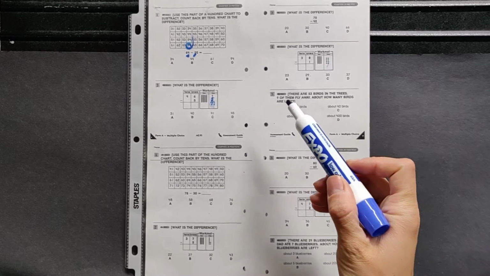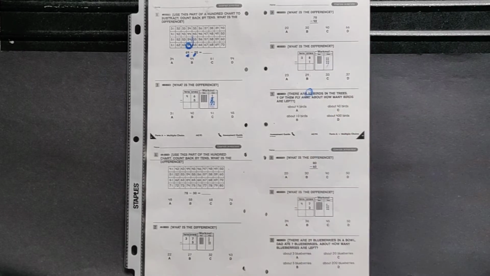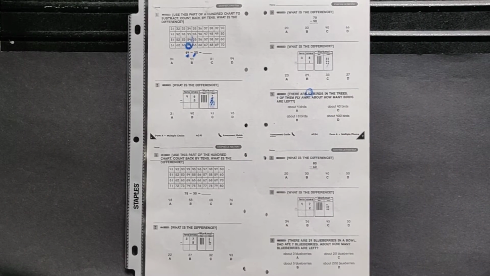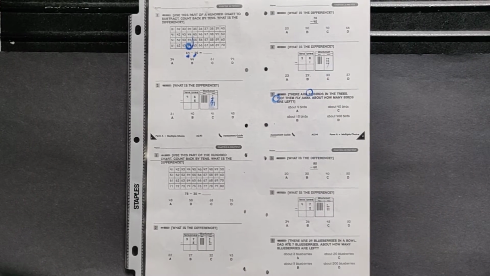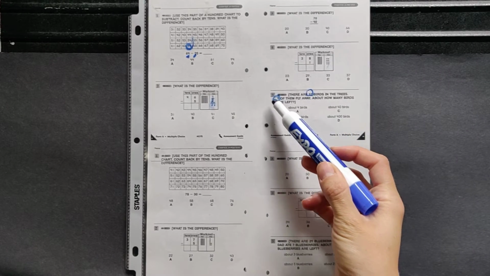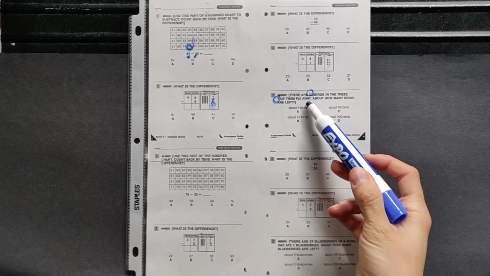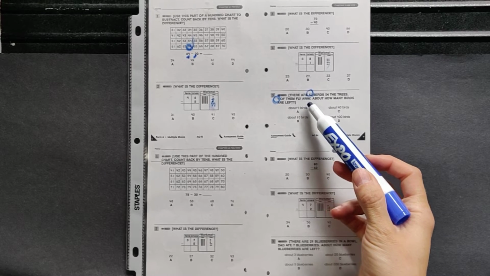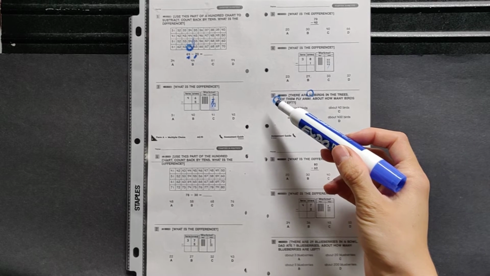Number 5. There are 52 birds in the trees. That's an important number, 52. 9 of them fly away. Another important number, 9. About how many birds are left? About means we just need an estimate. We don't need the exact amount. Okay, so we're starting with 52. 9 of them fly away. That's a clue. Is this addition or subtraction if they're flying away? This is subtraction. So we have 52 counting down 9.